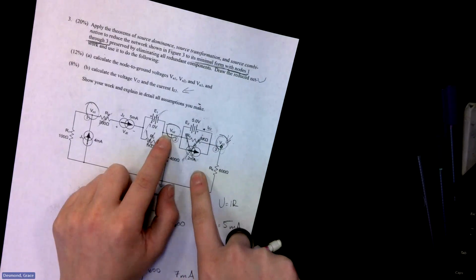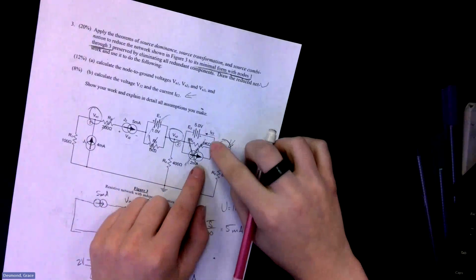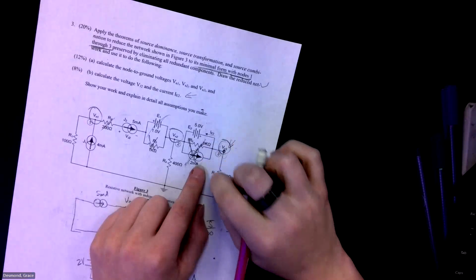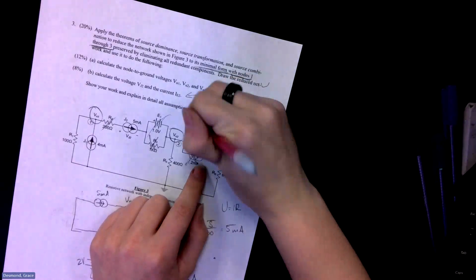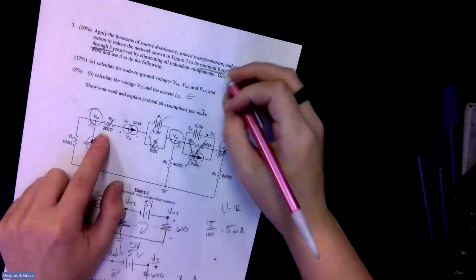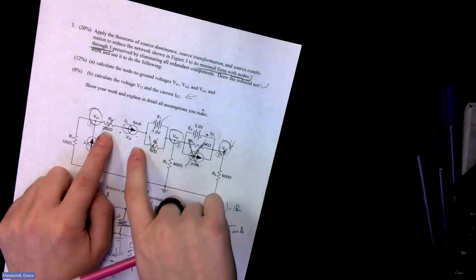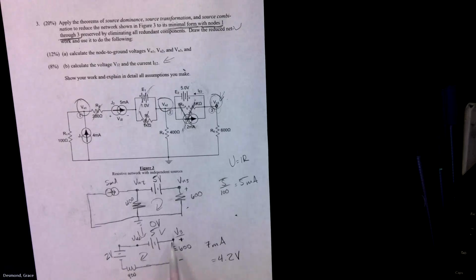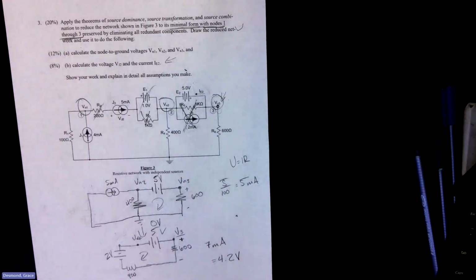It doesn't actually change. It changes how much current is flowing through each of these. So that's still 5 volts. That's still 1 volt. And then this will eventually change the voltage over that, but no matter what, there is 5 milliamps in this loop. That's why you can do dominance. Cool. So VN3, 4.2. We have a super easy one. Can we get VN2 with that?